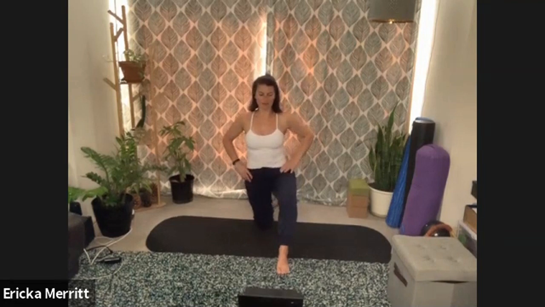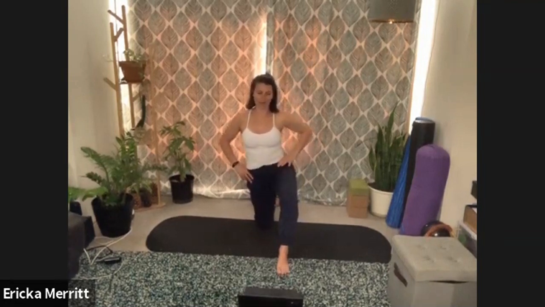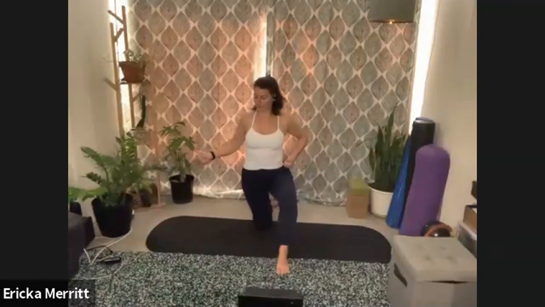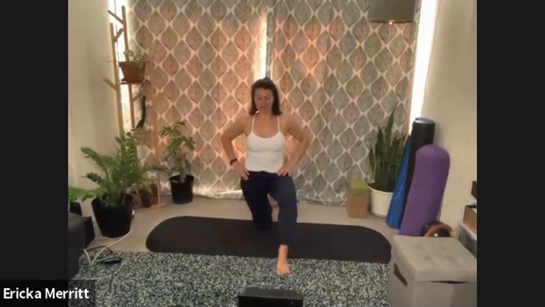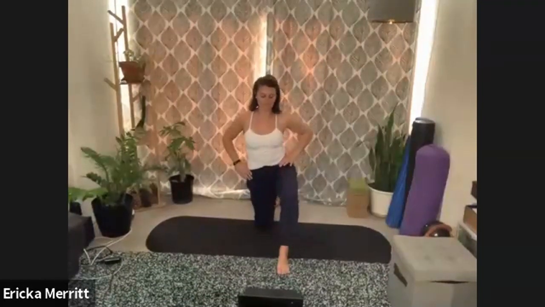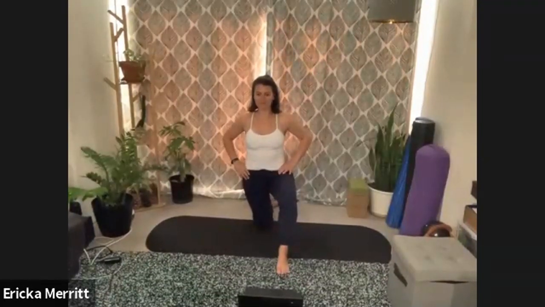Great. A couple more each way. Really trying to push the side hip bone out. And this motion is coming at the hip and the pelvis, and then the spine kind of follows along. And then pause in the middle.